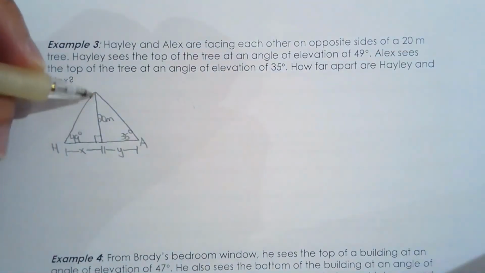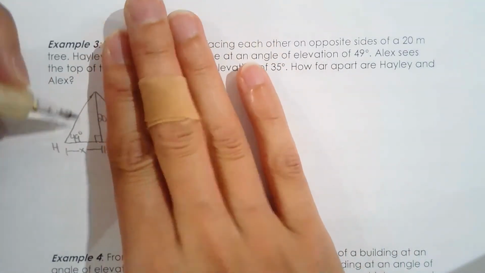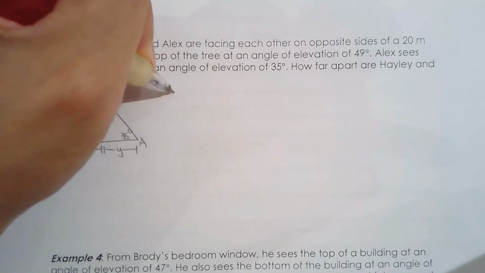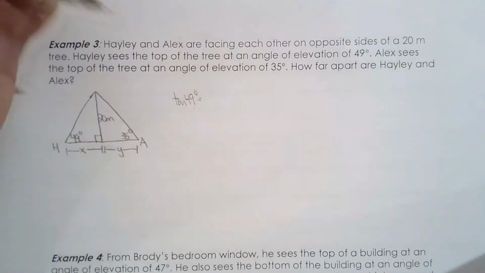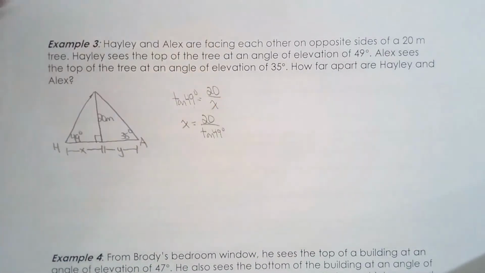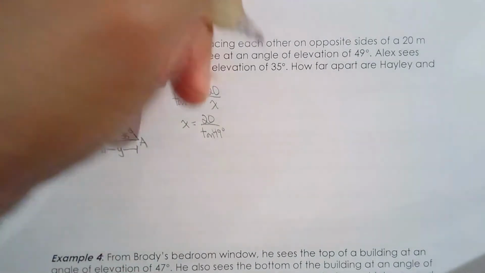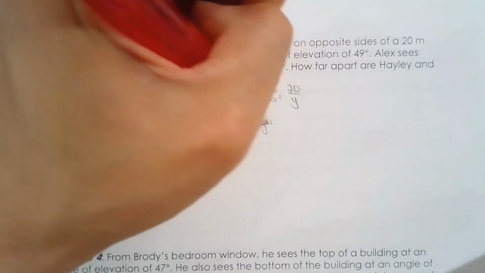So if we solve for x, which ratio are we using here? Let's cover this triangle to solve for x. Hopefully you can see opposite and adjacent again. Tan again? All right, so tan 49 degrees is equal to 20 over x, which means x is 20 over tan 49 degrees. What about y? If you cover the left triangle, we're looking at opposite over adjacent again. So tan 35 degrees is equal to 20 over y. So y is 20 over tan 35 degrees.